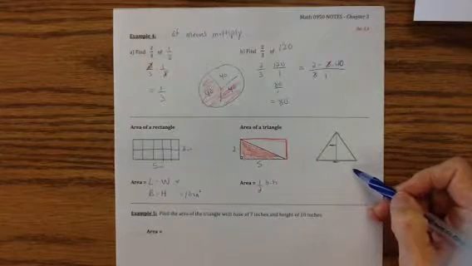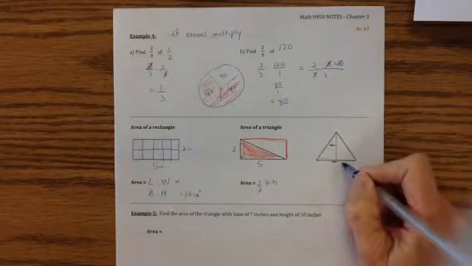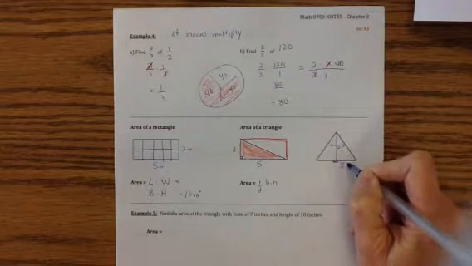And I can't see those numbers, so let's make up numbers. Let's say we have a base of 8 and a height of 6. And let's make it feet.